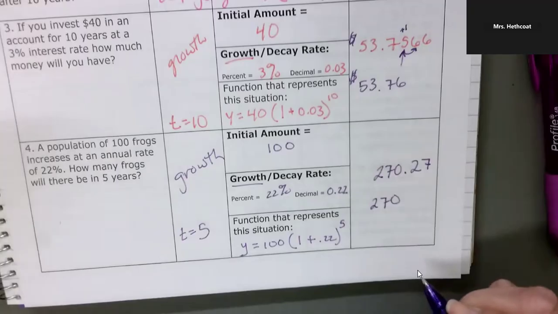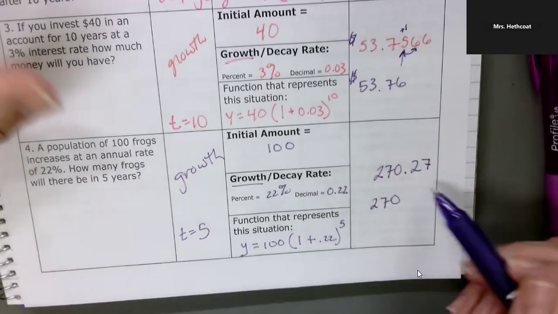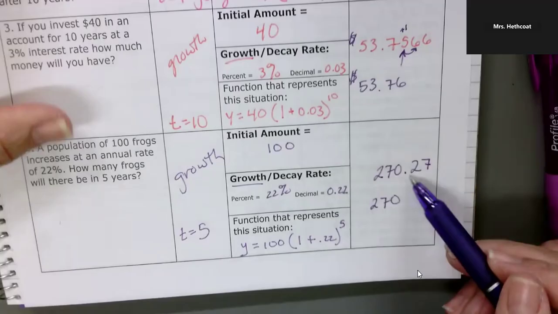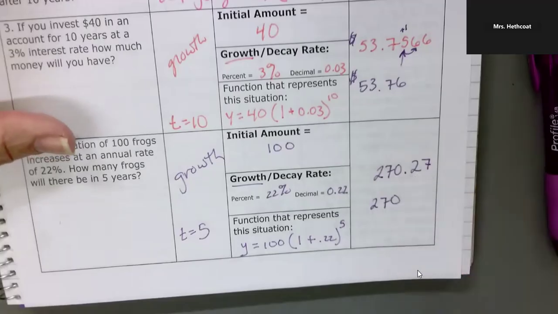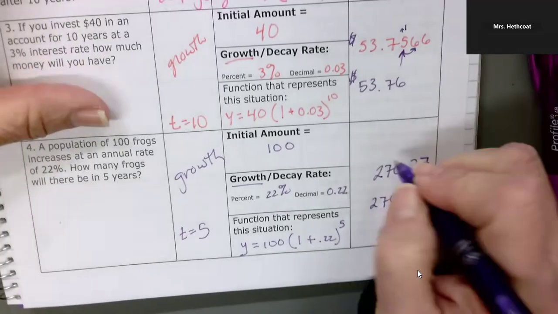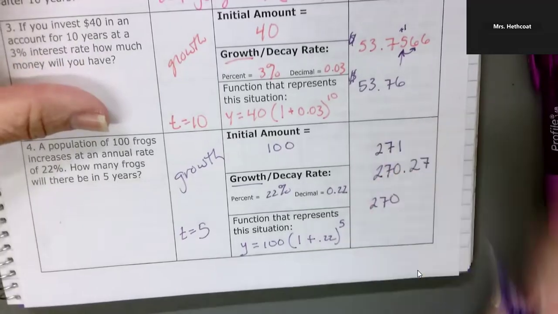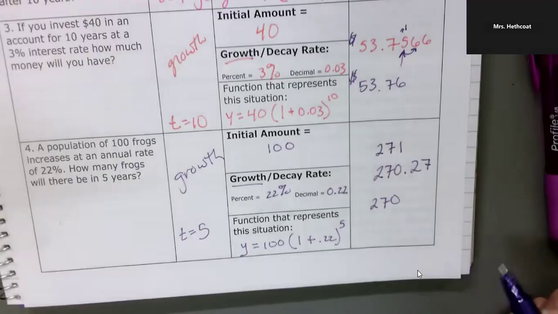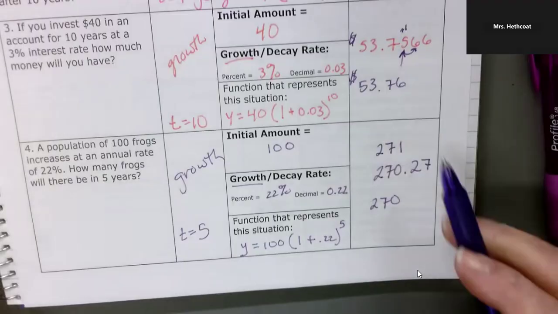You could also argue that since it is increasing, the 2.7 is a better guide to tell us that we're going towards 271. So I would actually also accept 271. Make sure you chat with your teachers about this and how they would handle it.